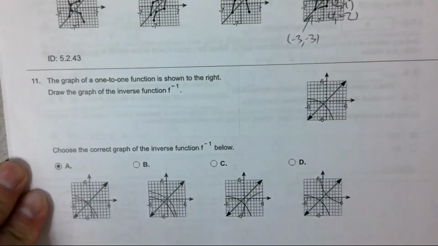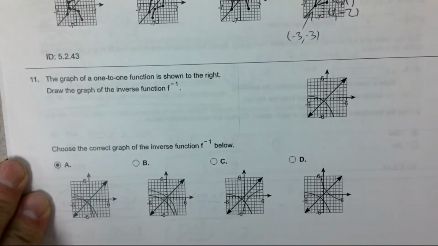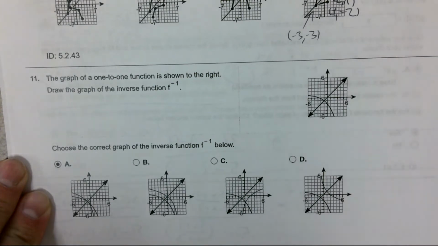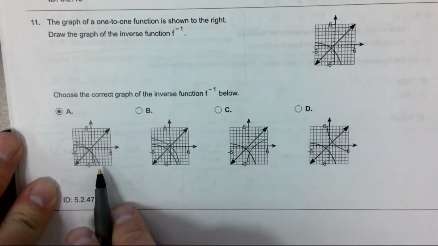Okay, now on this one, there's not any ordered pairs given, but it's basically got to be the perfect reflection across y equals x.